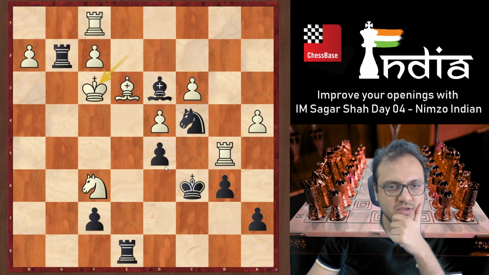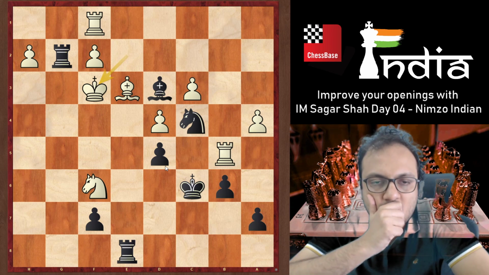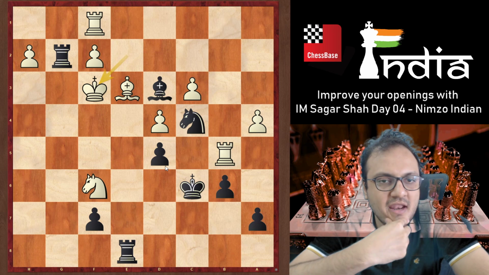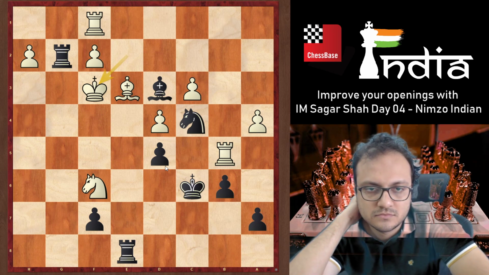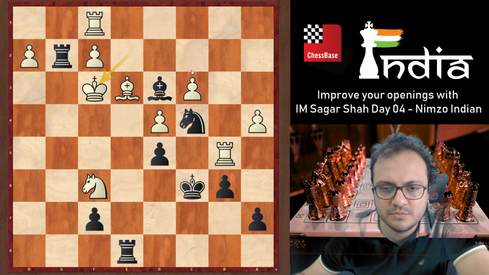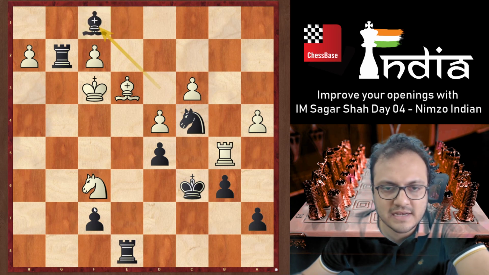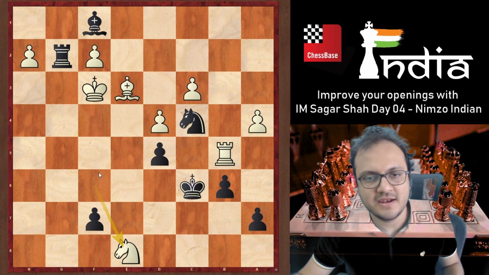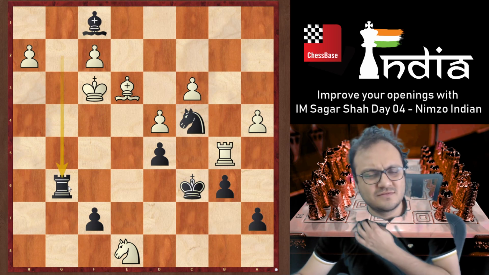Wait, thinking. Bishop f1, knight e8. Maybe that should work. Yeah, bishop f1, knight e8, and now rook g6, trapping the knight sort of.